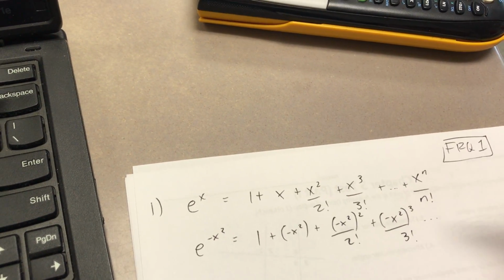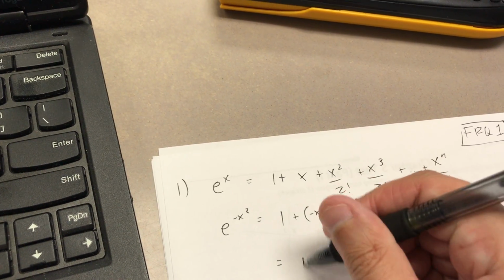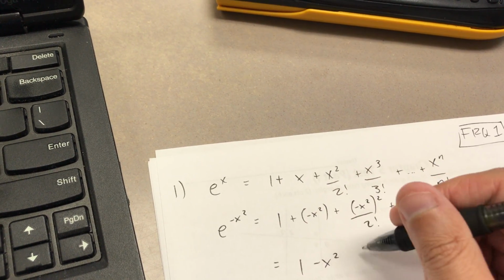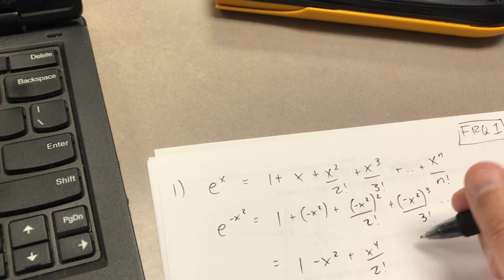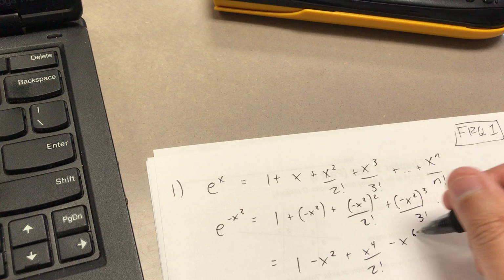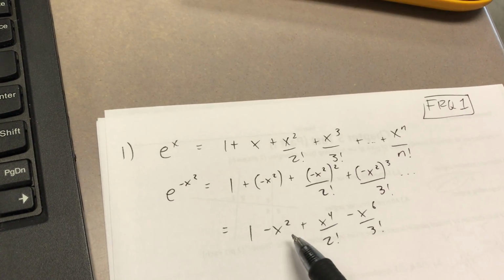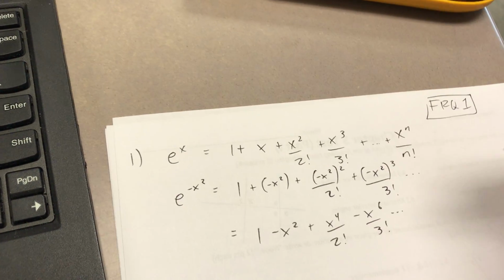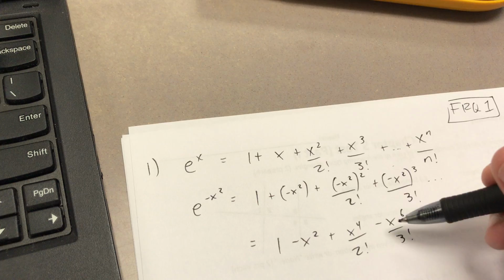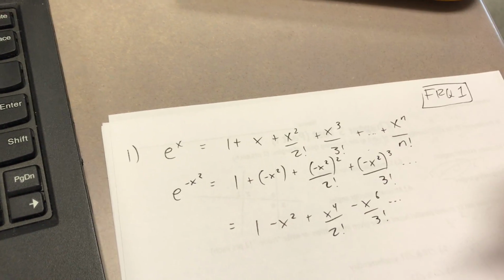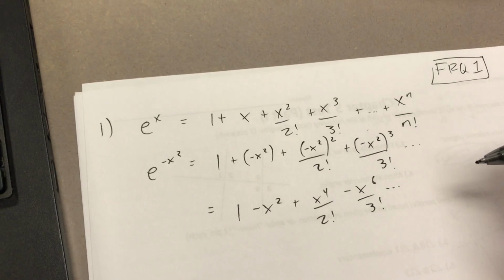Now, sometimes you might want to simplify these. For example, this is going to be 1 minus x squared plus x to the 4th over 2 factorial minus x to the 6th over 3 factorial. Sometimes you're going to be able to see that it's an alternating series. Sometimes it's going to be easier to look at this to try to write the general term. Sometimes you might get some simplification, and it's easier to look at that. Unfortunately, I can't really give you a strong answer on which one.